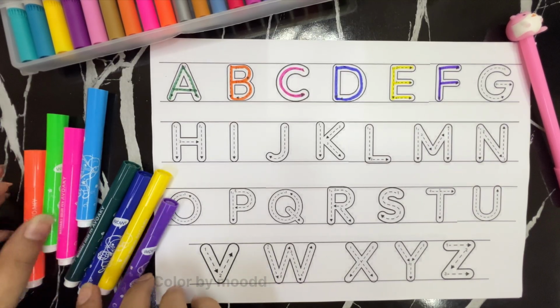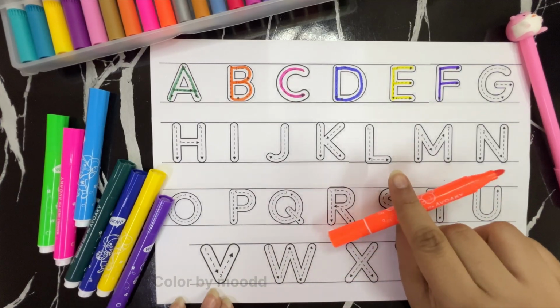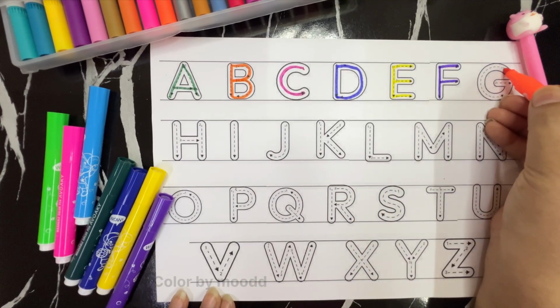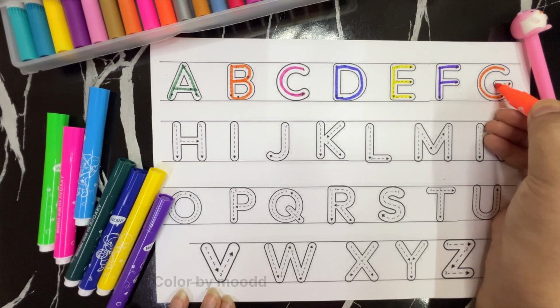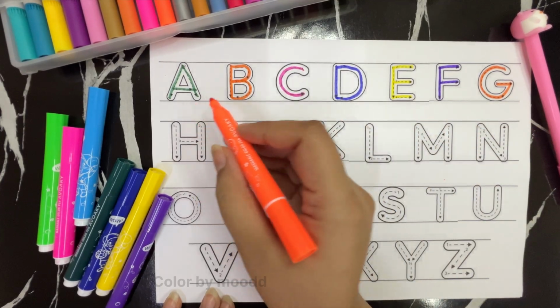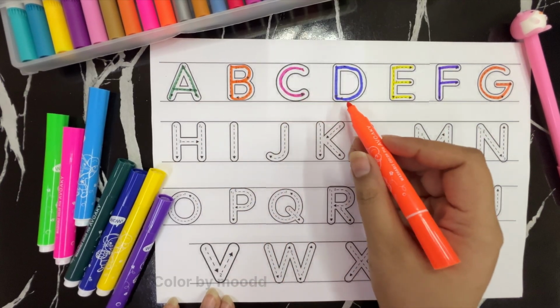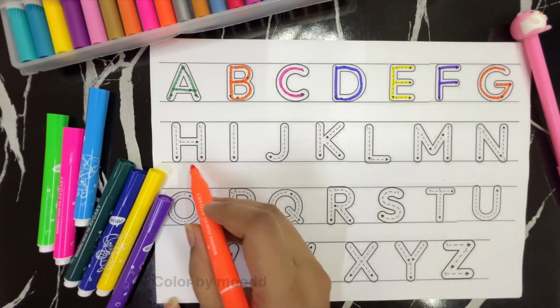Yes, letter G. Letter G we are writing with orange color. G for goat. A, B, C, D, E, F, G. After G which letter?